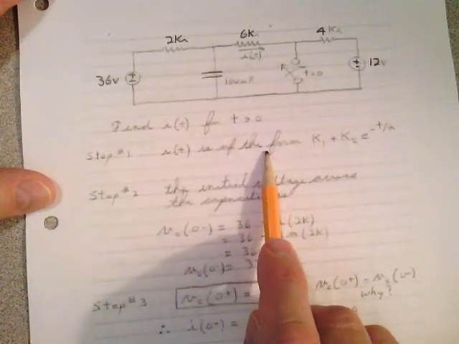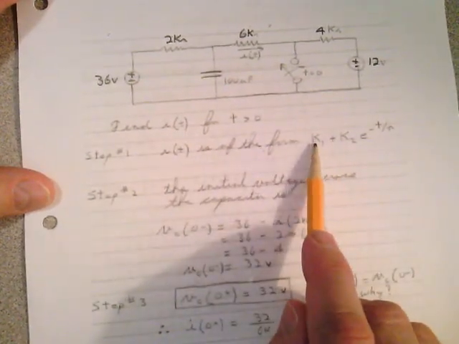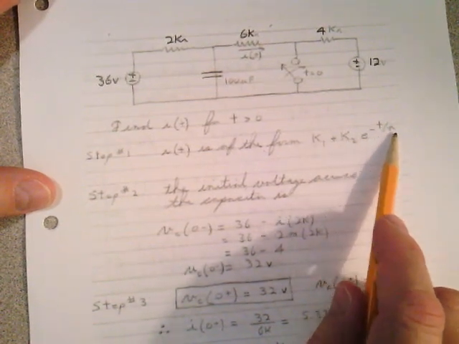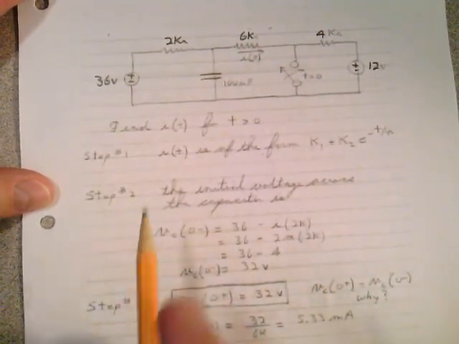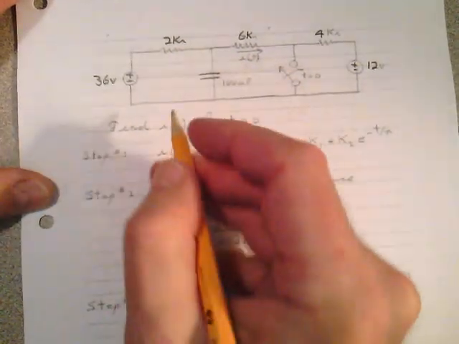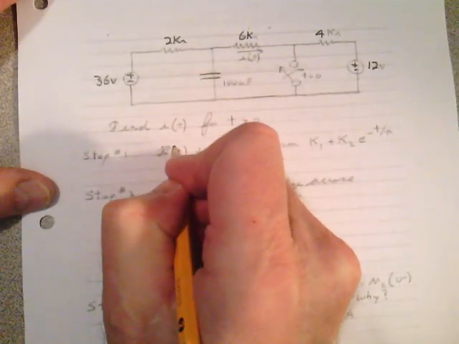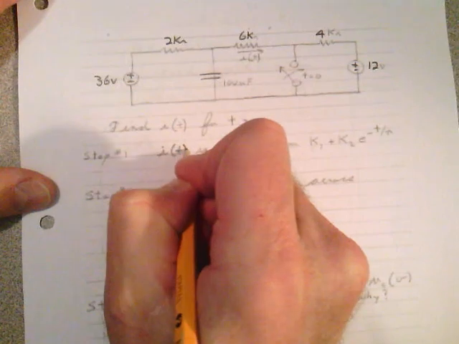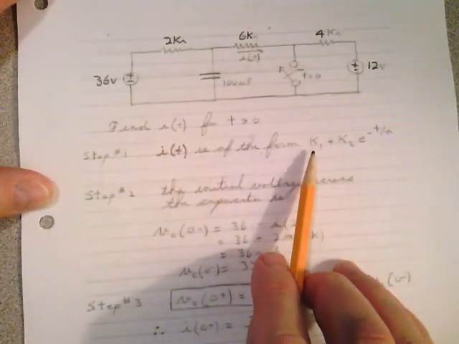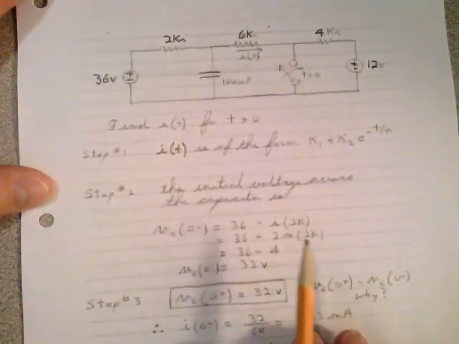assume the solution in the form I at t is equal to K1 plus K2e to the minus t over tau. You don't say x at t. We're solving for current. So right away, step 1, you write this down. I at t, x is I. I at t is the form. You get credit for that.